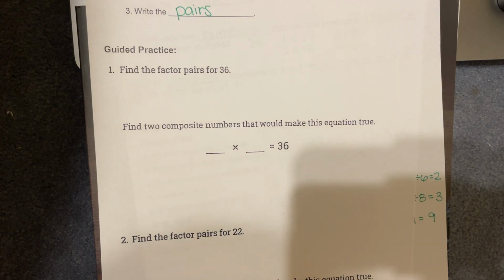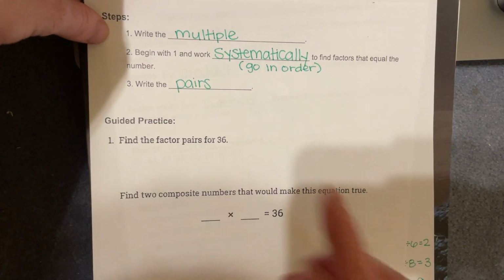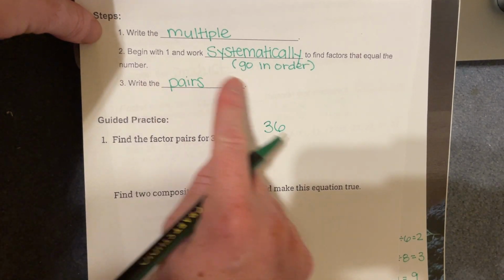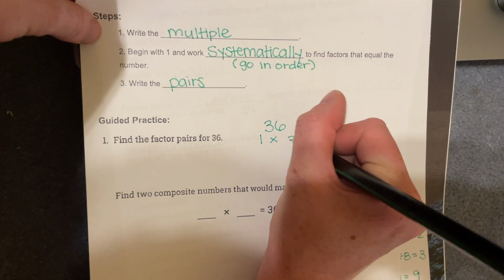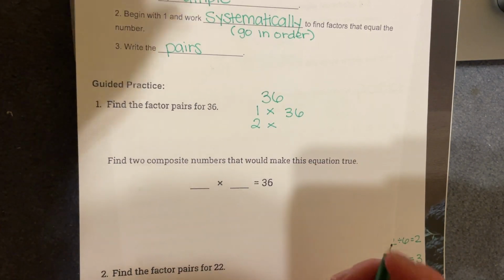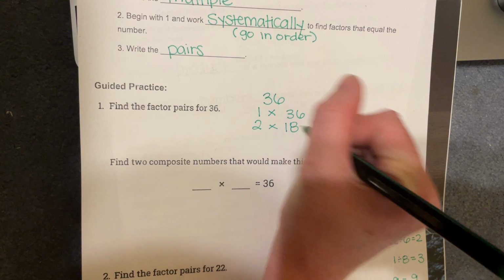Okay, step number 1, write the multiple. So our multiple is 36, so let's write 36. Begin with 1, and we're going in order. 1 times 36. 2, let's look at our rule. Is it even? It is even, so I can multiply 2 times 18.